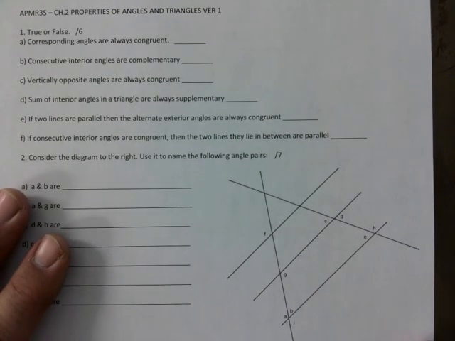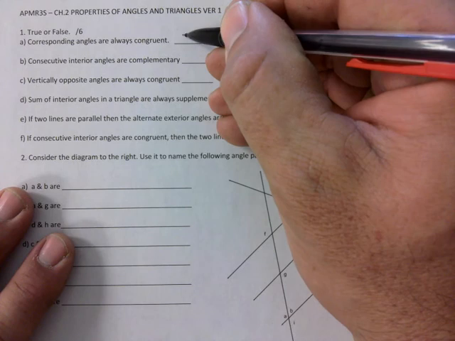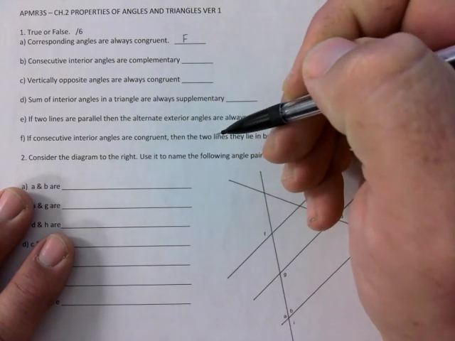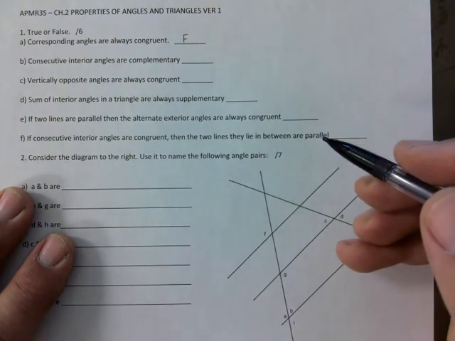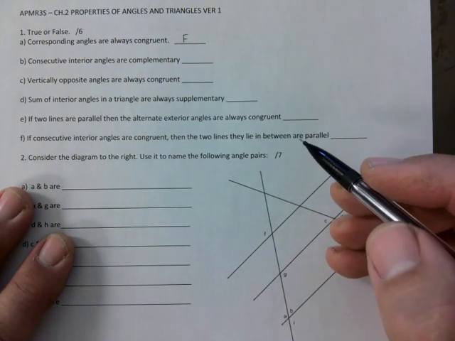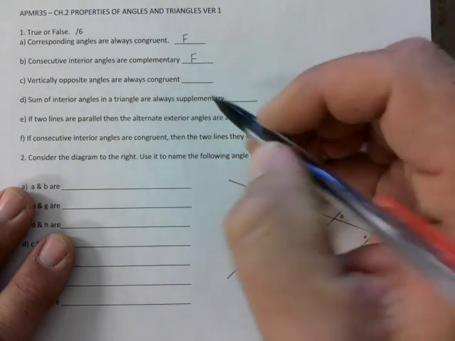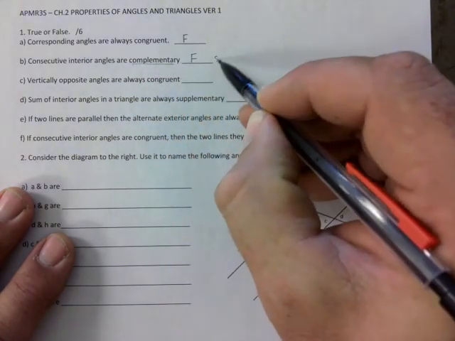Okay, so here we go. True or false, corresponding angles are always congruent. That's actually false. Only if lines are parallel are they congruent. Okay? Consecutive interior angles are complementary. That's false. They're supplementary, right?